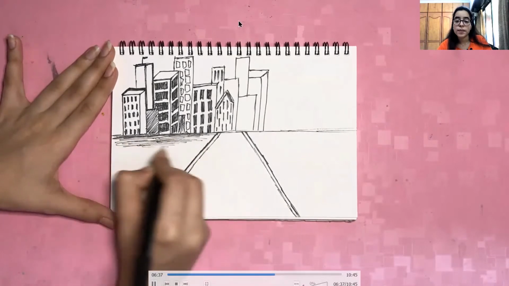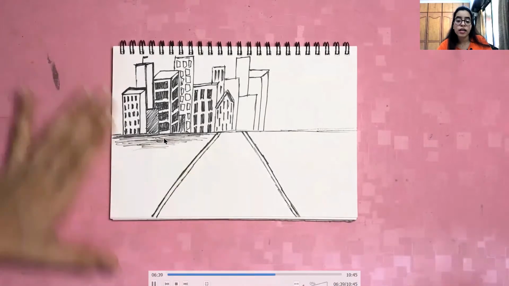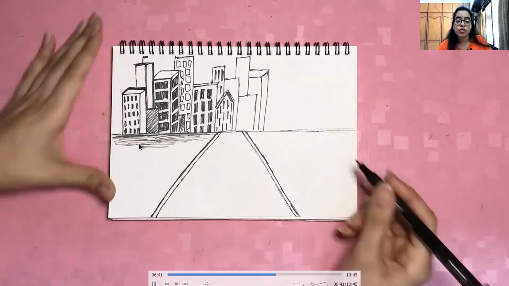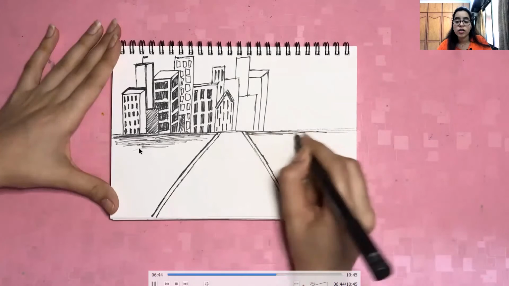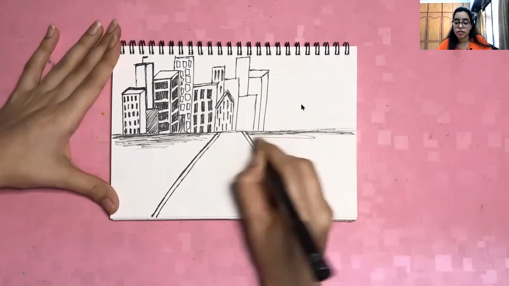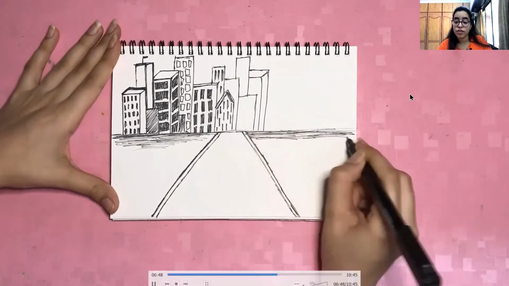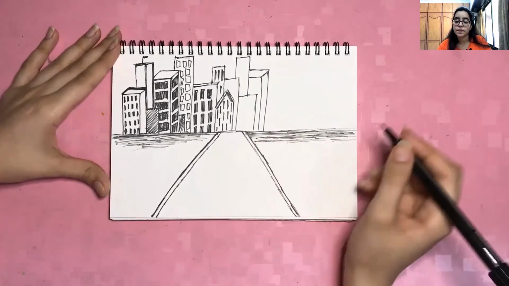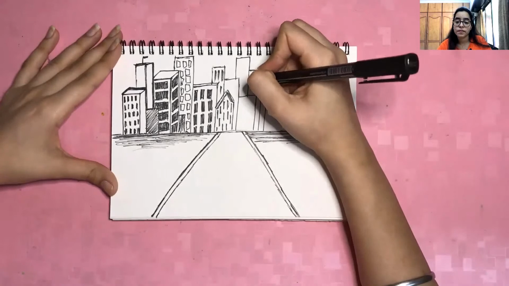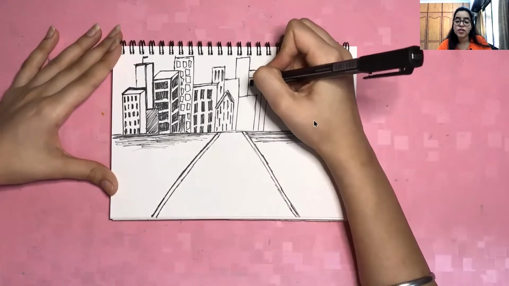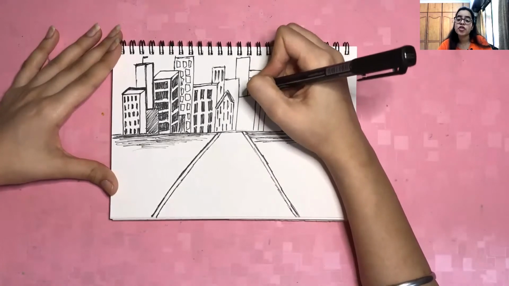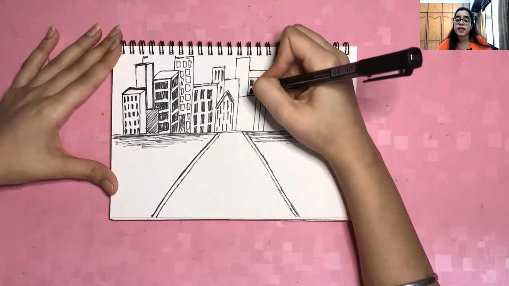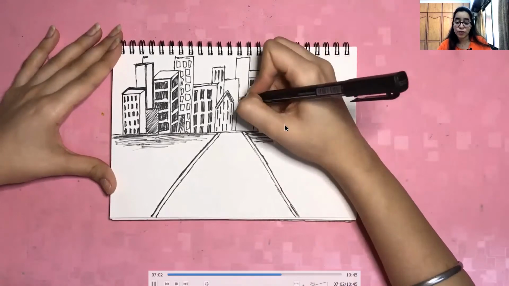Awesome. So keep using that. I've just created a light texture over here. Just a light texture, not very fancy, just light scribbles at that area. Okay, so just very basic, just playing around with the buildings and of course the windows over here.